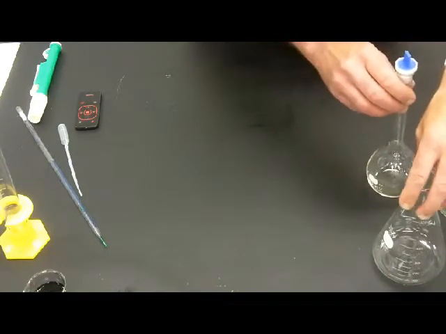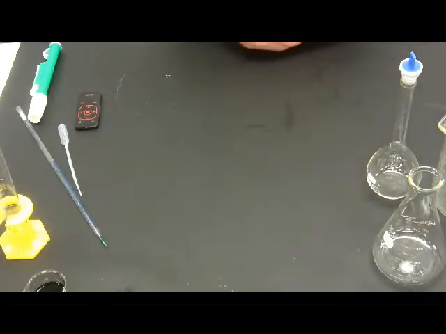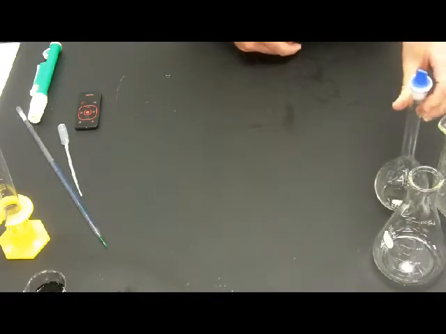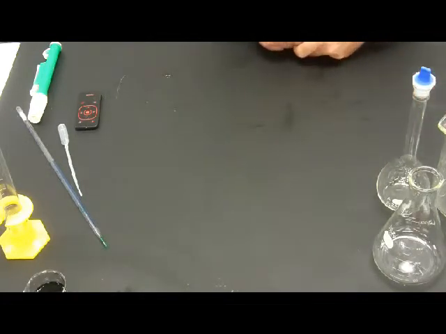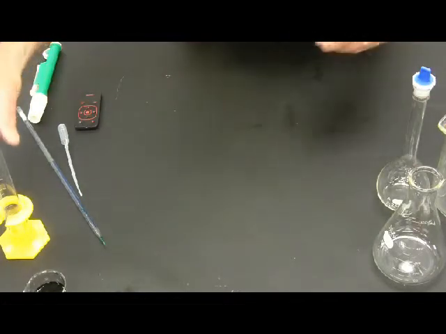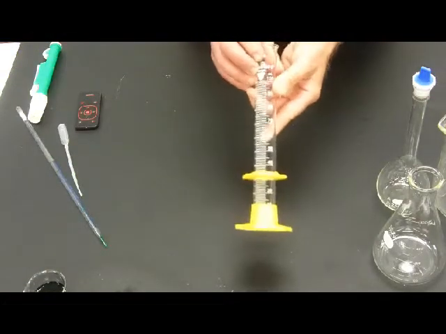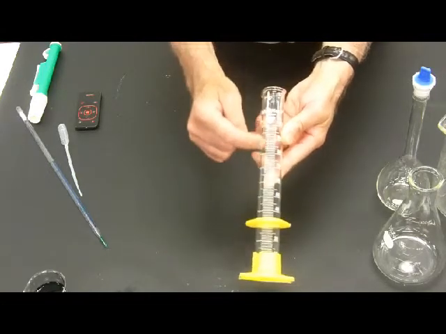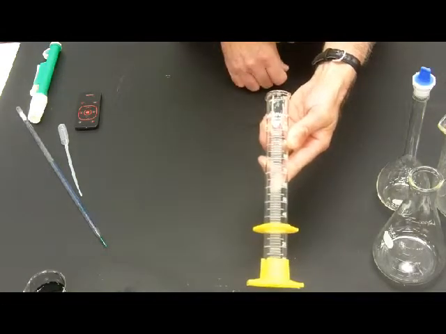Okay, so those are the flasks. So when you're mixing up solutions, always mix with a volumetric flask, not with an Erlenmeyer. Next on our list is the graduated cylinder. Okay, this is a graduated cylinder. Graduated in the lab always means that there's a scale marked off in little lines like a ruler.